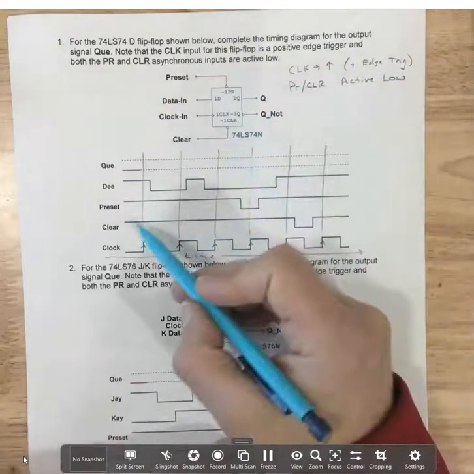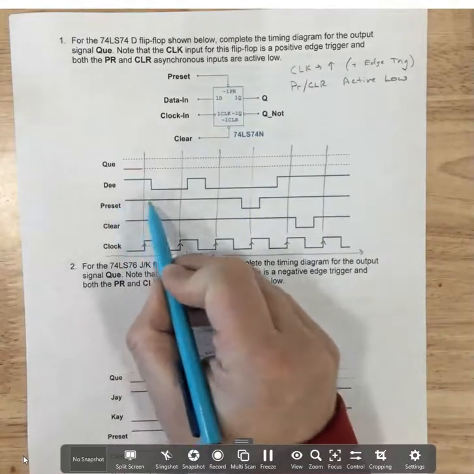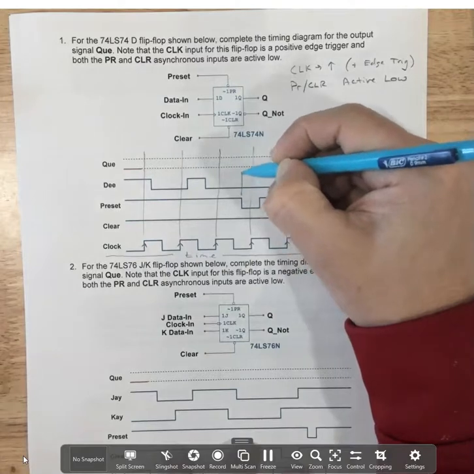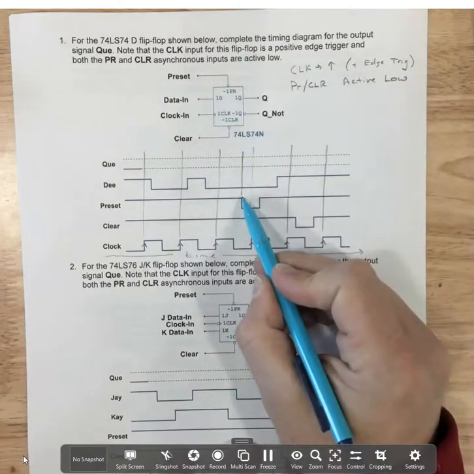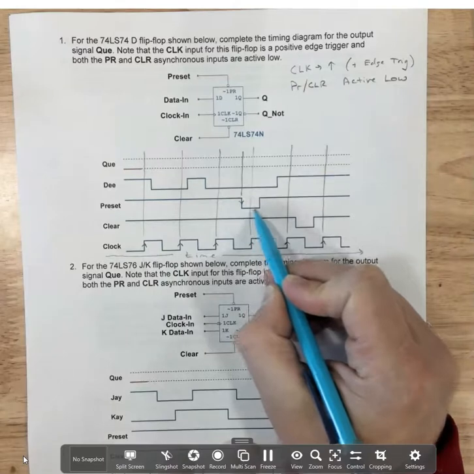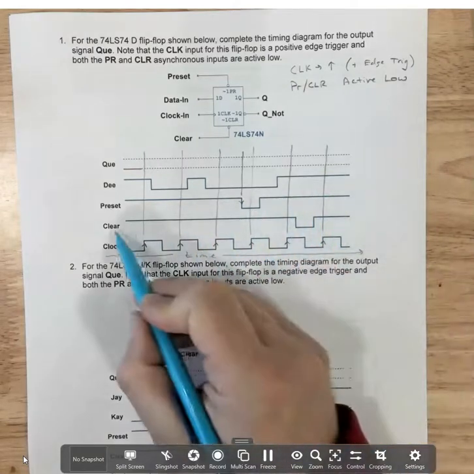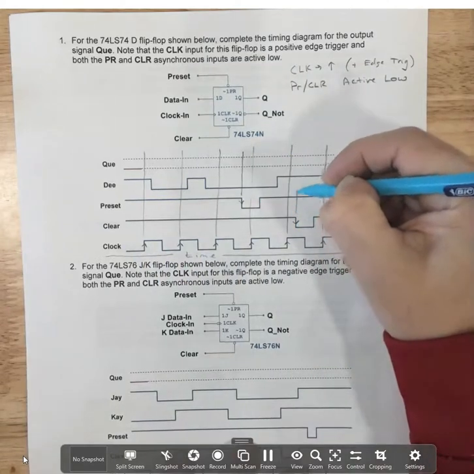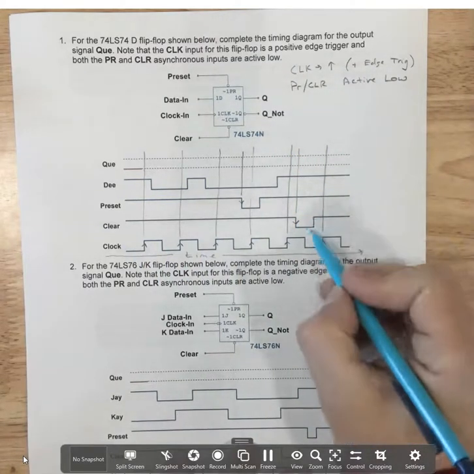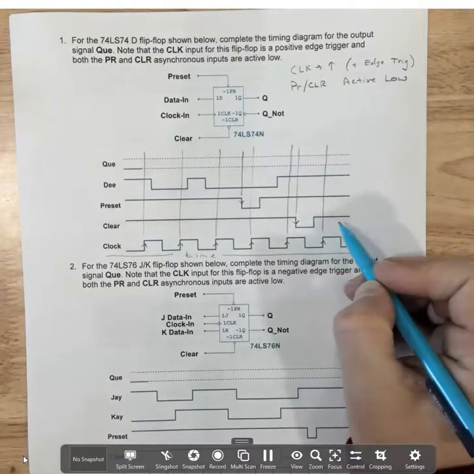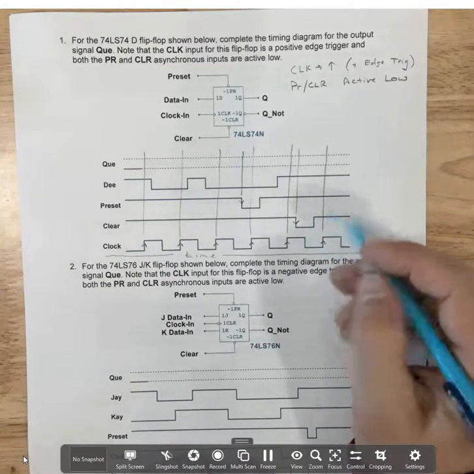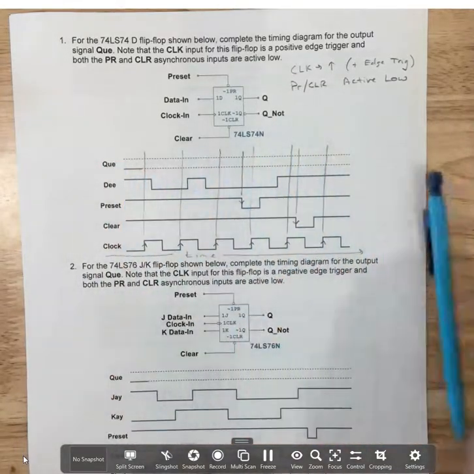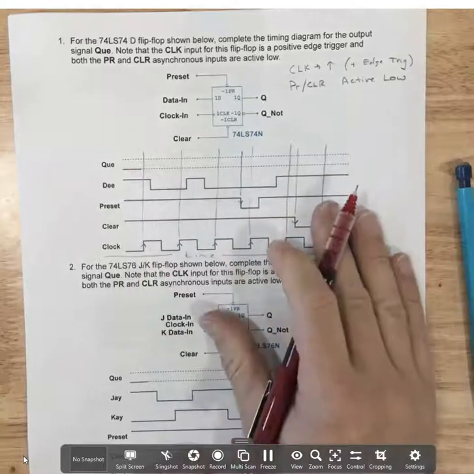So I need to look for, because they're active low, anytime preset drops low. So right here, preset dropped low, so that's a critical point in time. And it's when it's dropped low that matters. It goes back up, it never goes low again. Clear drops low right here, that's a critical point in time, so I'm going to trace that up. And when it goes back high is not as important for us. Okay, so I've traced all our key points in time up to the level of Q, so I can start drawing.